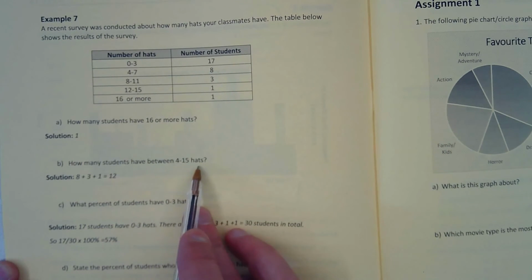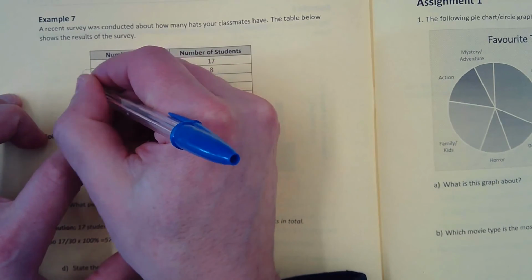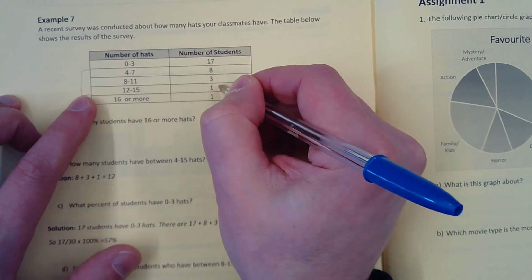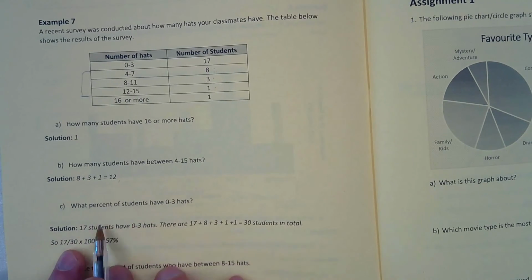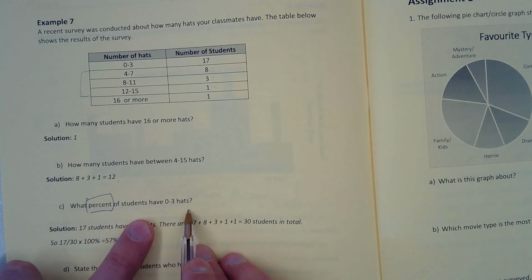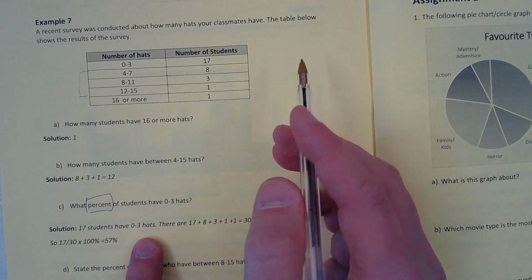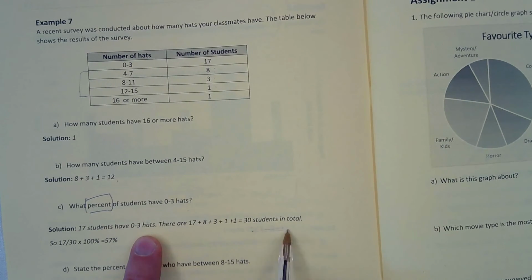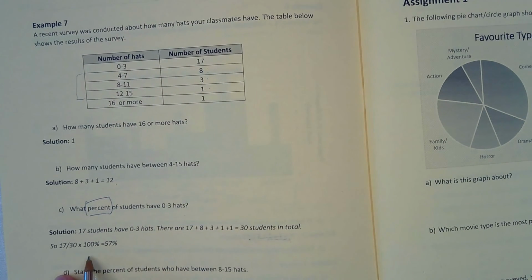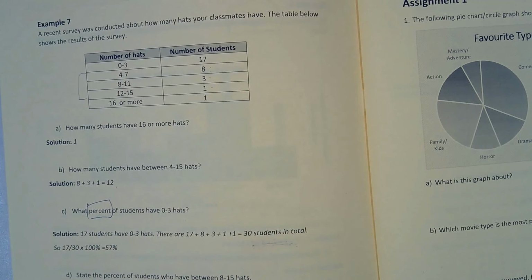How many students have between 4 and 15? Okay, so then you have to add up. 4 to 15 would be from here to here, which is 8 plus 3 plus 1, which is 12. What percent, careful, have 0 to 3 hats? You take your 17 and divide by the total, which is 30. So that's what we just did at the end of the last example. So 17 out of 30 would be 57%.